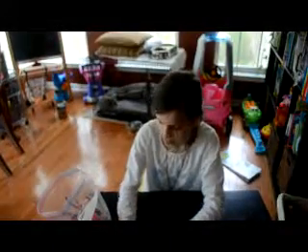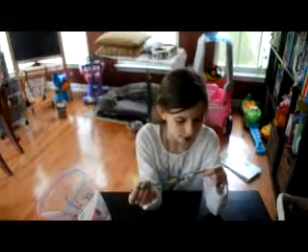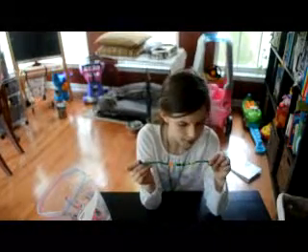Solids are all around you. This table is a solid, these beads are a solid, this pipe cleaner is a solid. You can see I have taken up a lot of space on the pipe cleaner. This is showing that solids, like a bead, take up space.